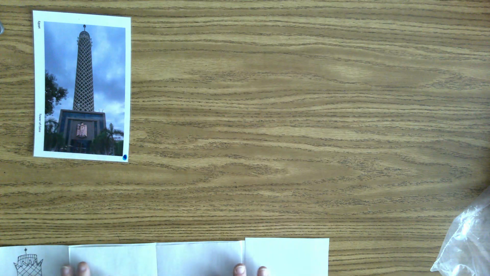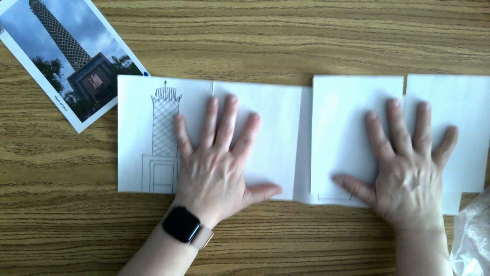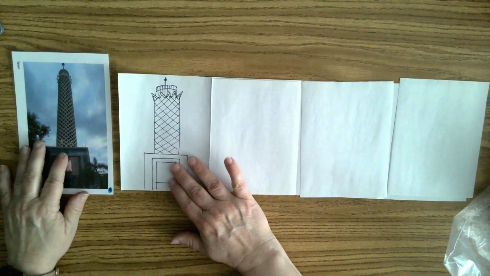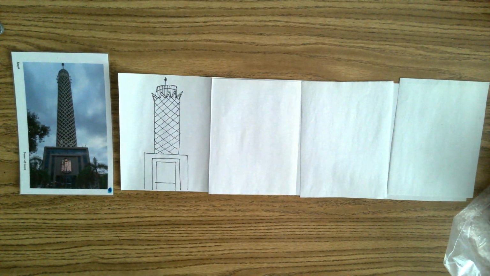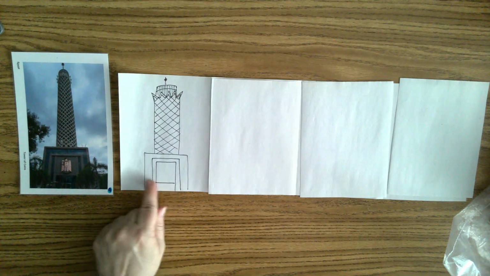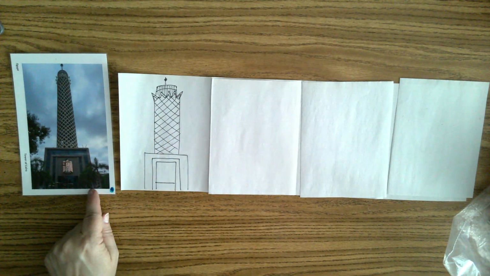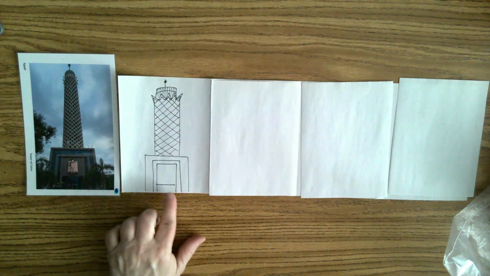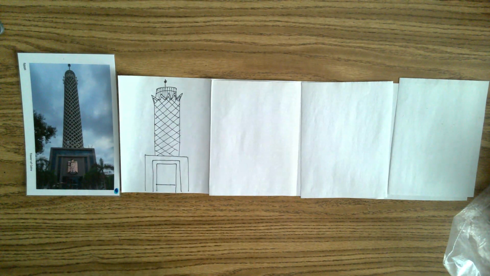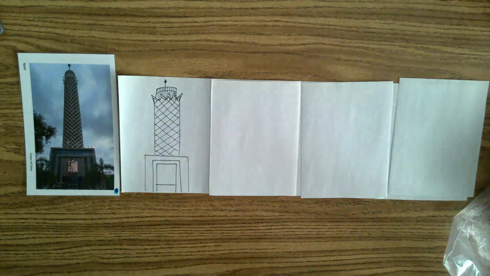Now that you have that done, you are going to draw your building in the very first section. Once you have your building drawn, you want it to be as detailed as possible. So you will be using pencil. I've already gone over this with a marker so that it is easier to see.